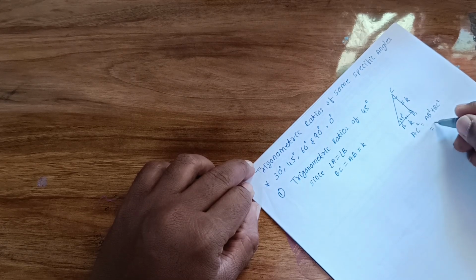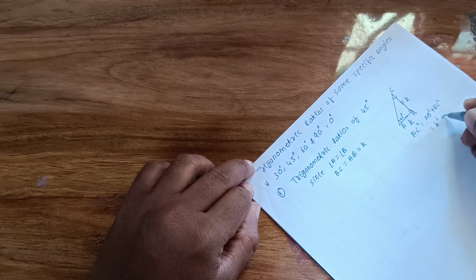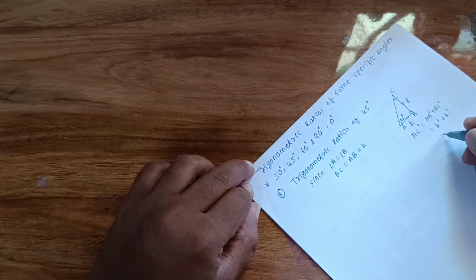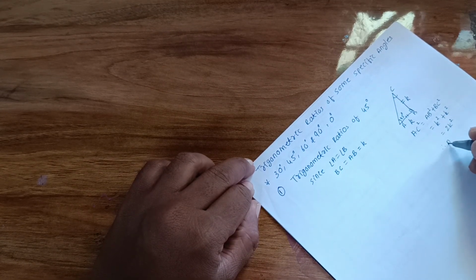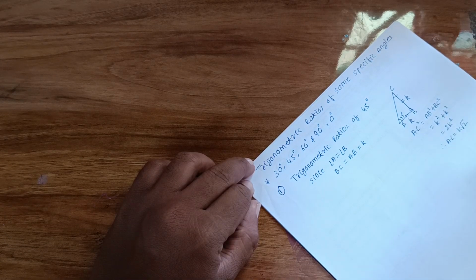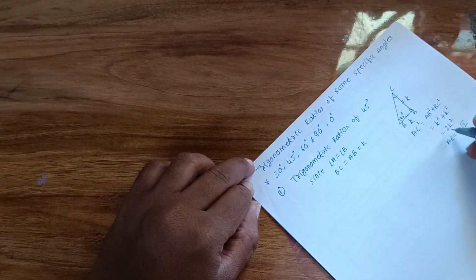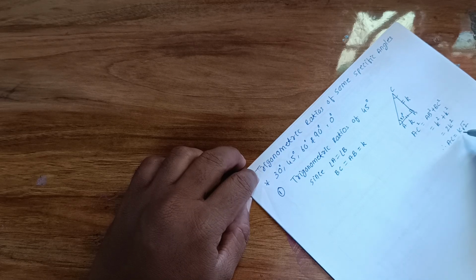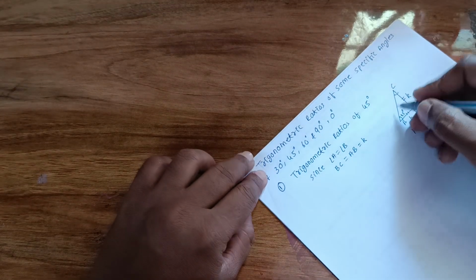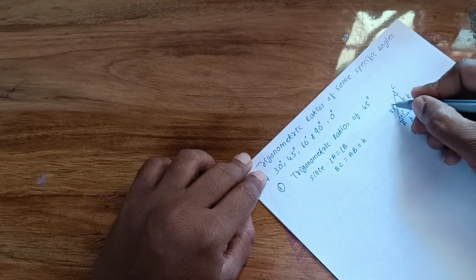AB value is K square and BC value is also K square. It becomes 2 times K square. So therefore AC is equal to K times root 2, since taking the square root, K comes out and we get root 2. So this is K root 2.